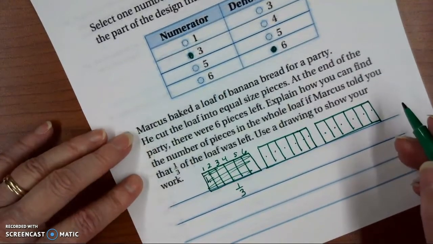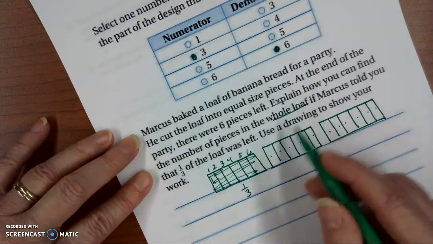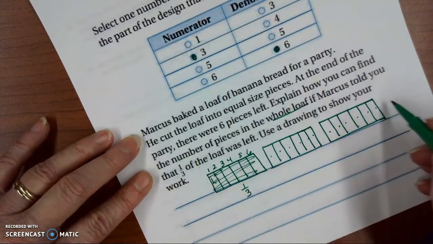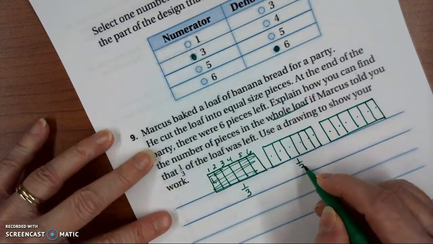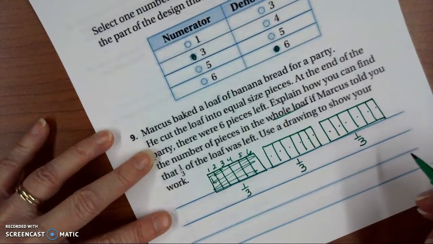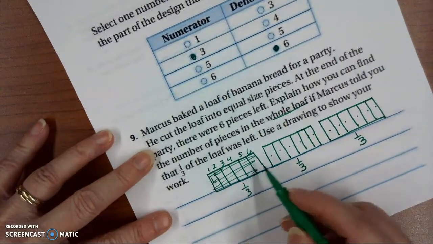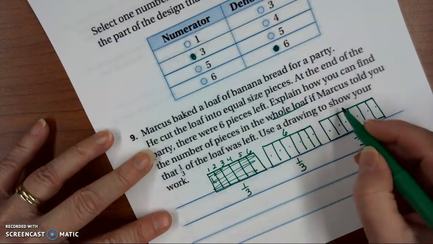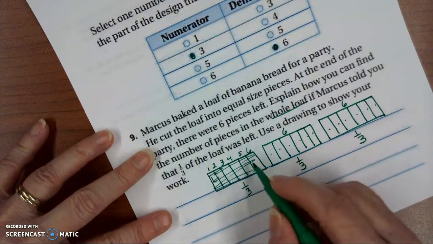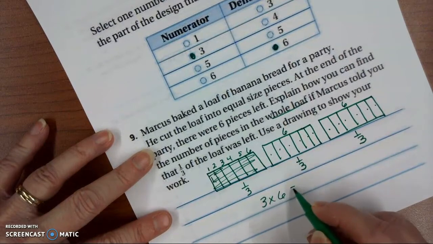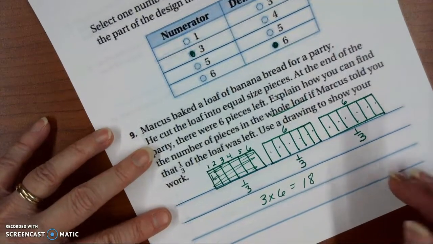So it says, explain how you can find the number of pieces in the whole loaf. So if we look at this as the whole loaf, if this is 1/3, and this is 1/3, and this is 1/3, and each third has 6 pieces, there are 6 pieces here and 6 pieces here, then 3 times 6 equals 18, so there are 18 pieces.